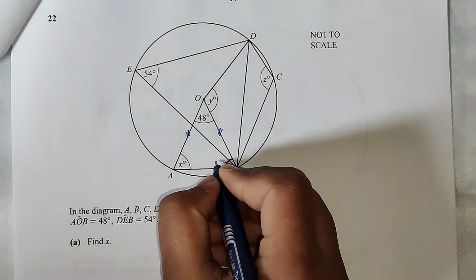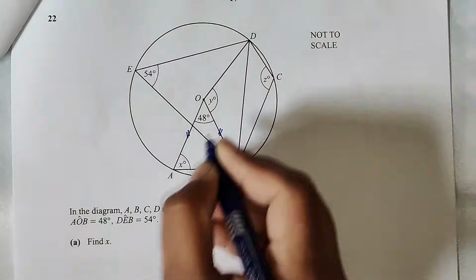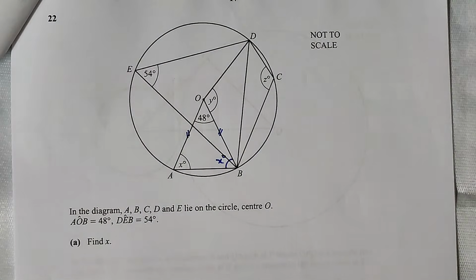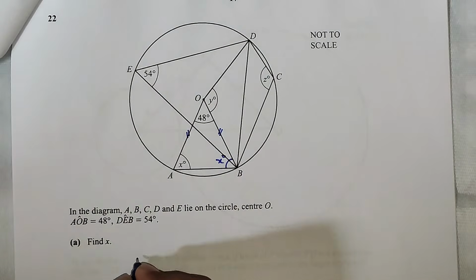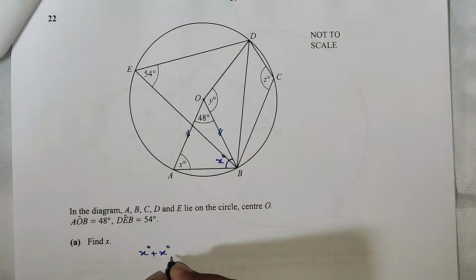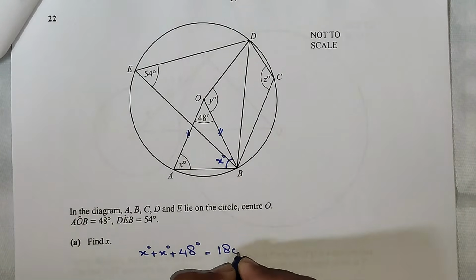It means angle A and angle B must be the same. Now we are going to use the sum of all angles of a triangle in the triangle ABO. So angle A is x degrees, angle B is x degrees, angle O is 48. This would be equal to 180 degrees.